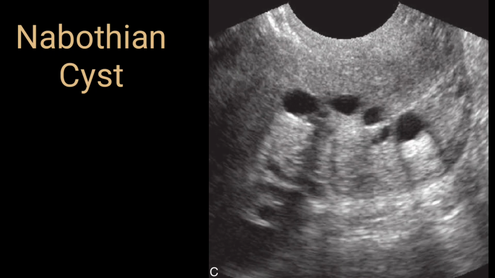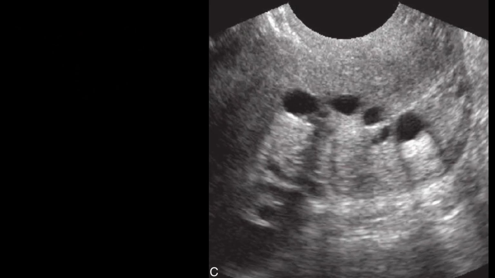It likely happens that there may be multiple or sometimes numerous Nabothian cysts, but whether they give rise to symptoms depends on the individual. Certain Nabothian cysts are quite asymptomatic, and sometimes if one gets blocked with any infected material, it will give rise to symptoms. So this slide shows multiple Nabothian cysts on transvaginal scan.